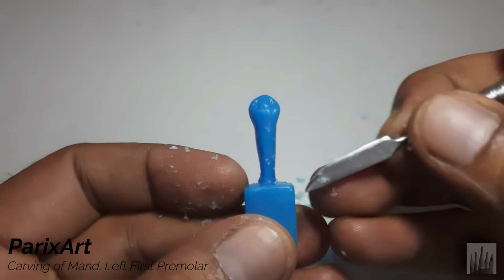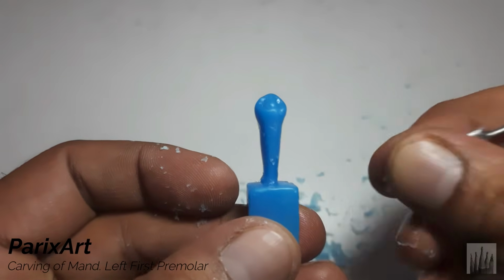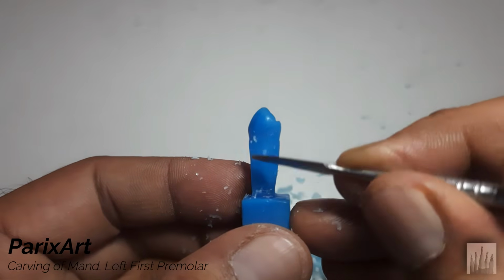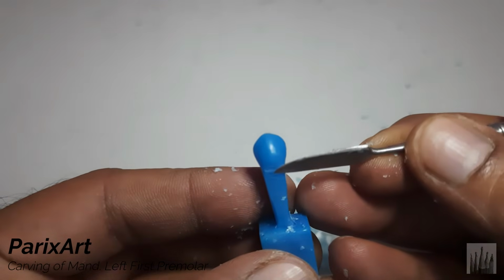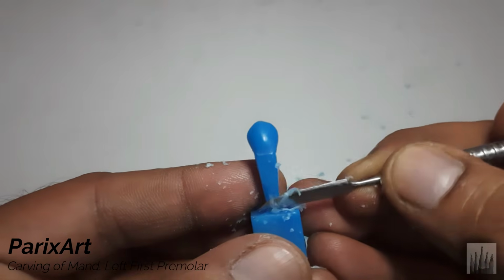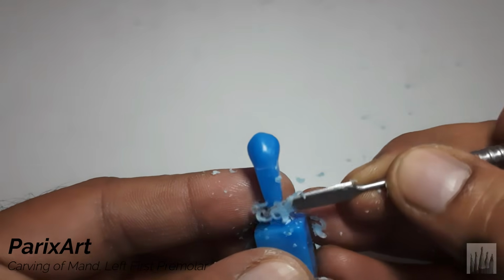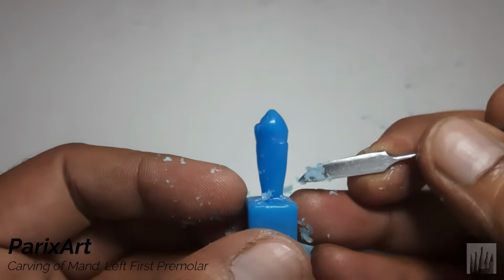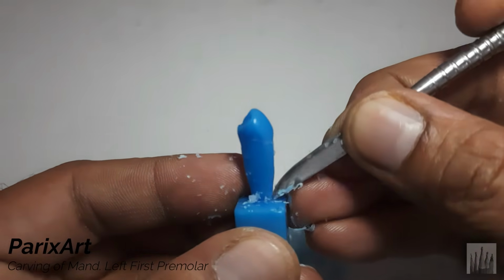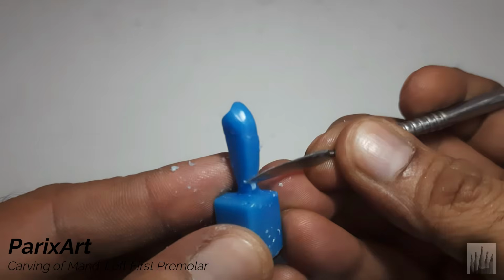Also see the distal tail coming up. Now the curved buccal outline. Curve more in the apical third. Closing in towards the midline.